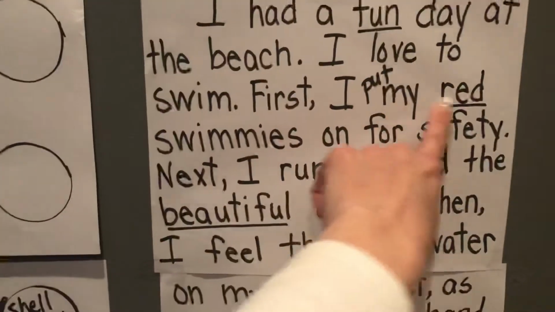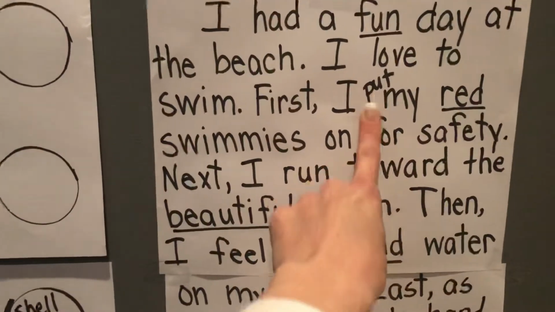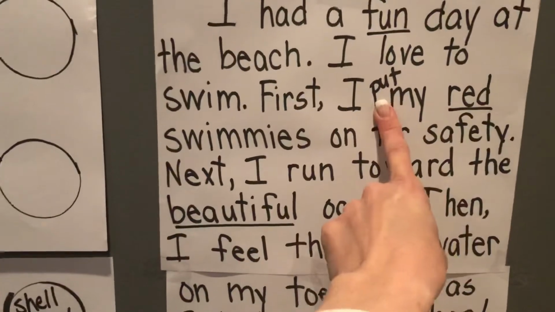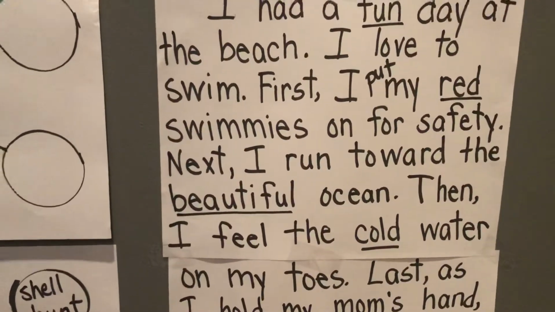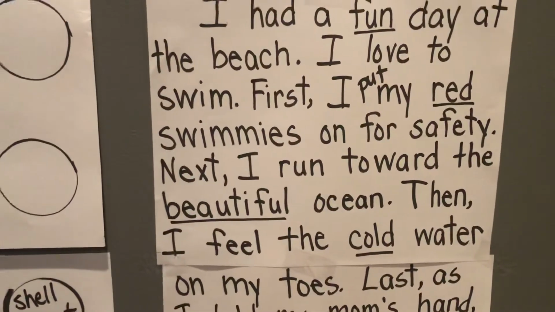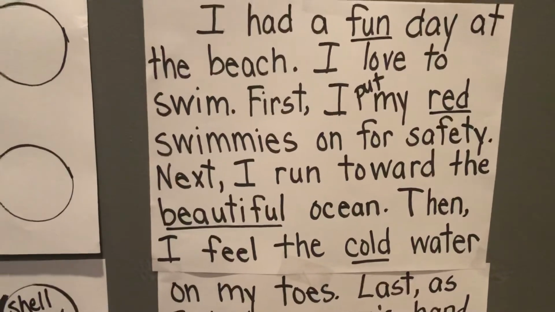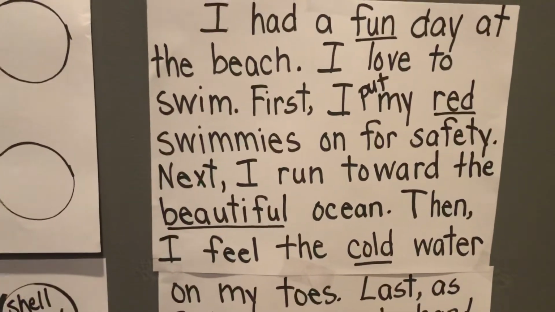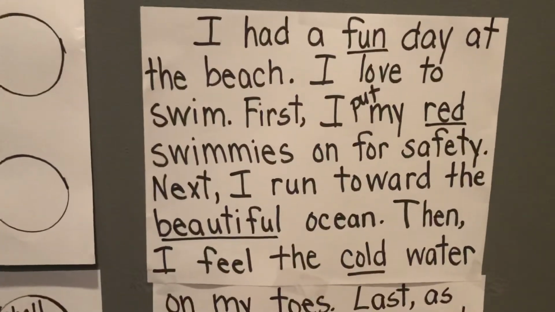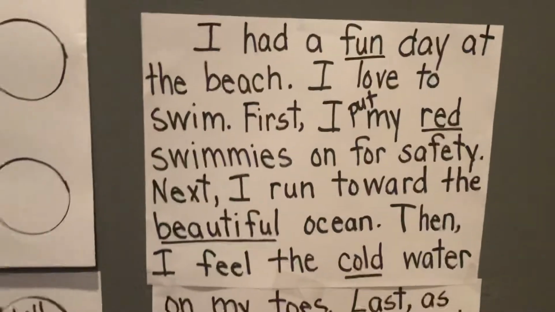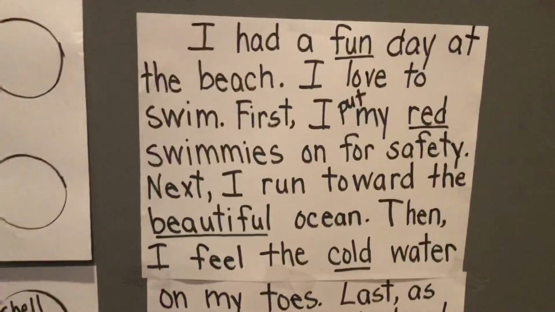First, I put my red swimmies on for safety. Now notice the word put. I just kind of stuck it in the side because this is only your first rough draft, boys and girls. You can go back when you proofread your writing, which means after you write your writing and write your sentences, you go back and reread it. If you find that you made a mistake, you could just add a word in or cross a word off, okay? Or if you forget to write adjectives in the first draft, you can just write it in on the side when you're revising it, okay?